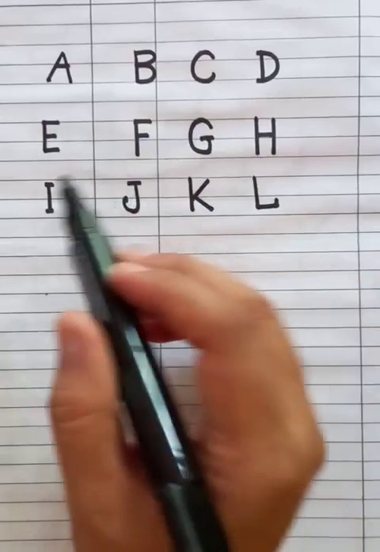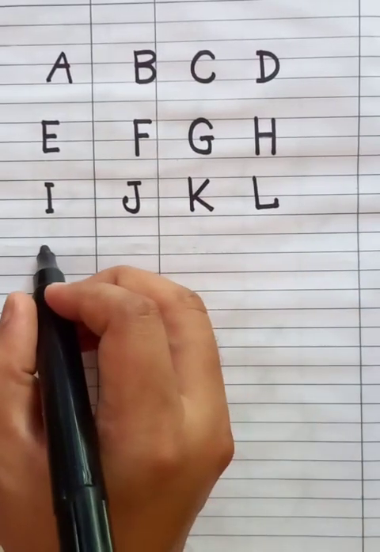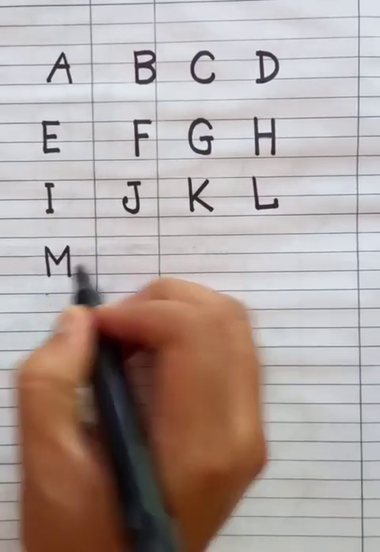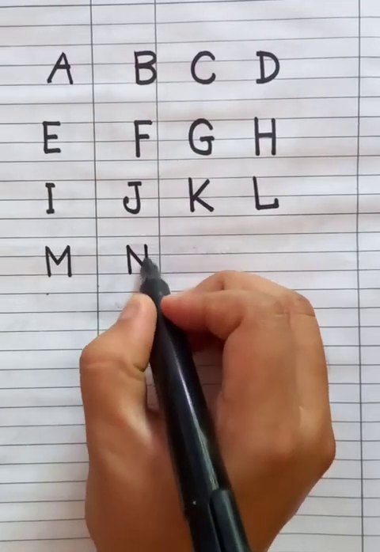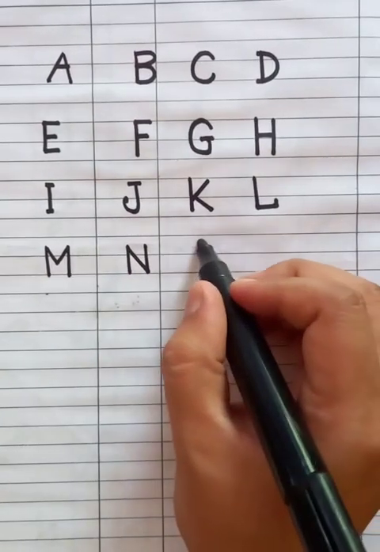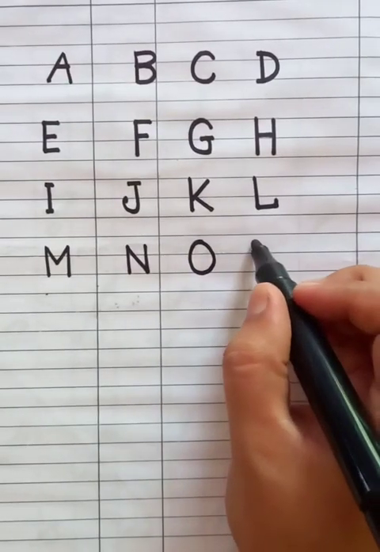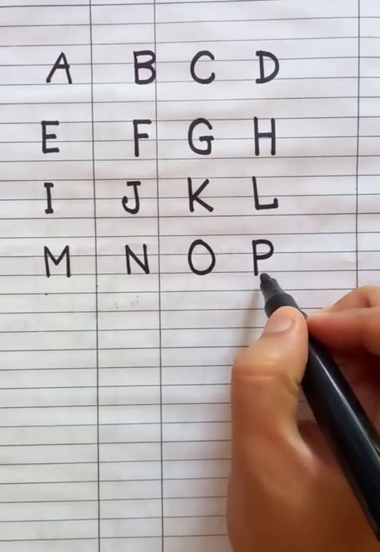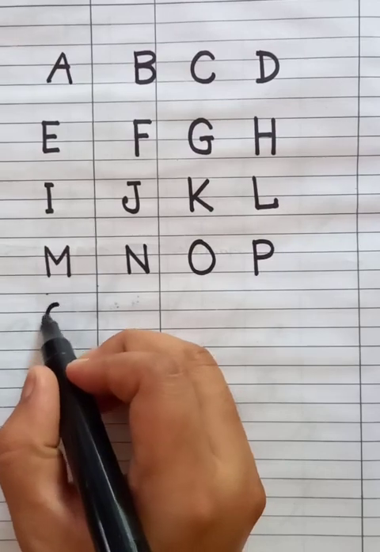A, B, C, D, E, F, G, H, I, J, K, L, M. Then you can put N here. Here's O. You can see P here. Then you can write Q.